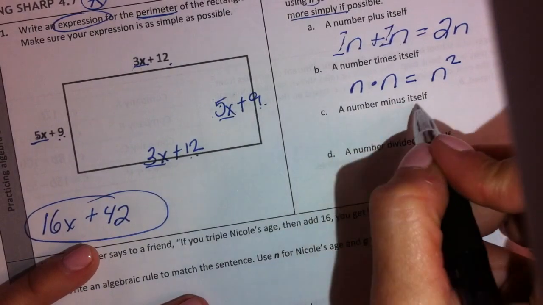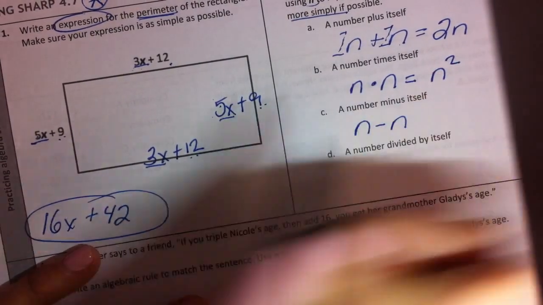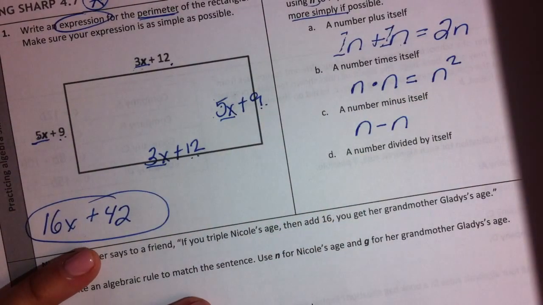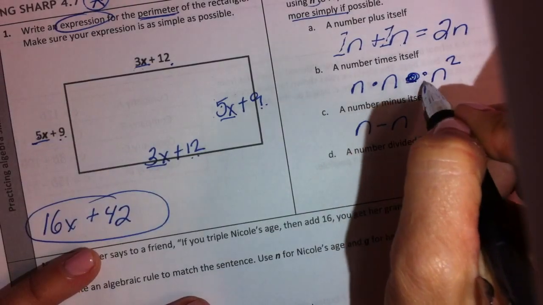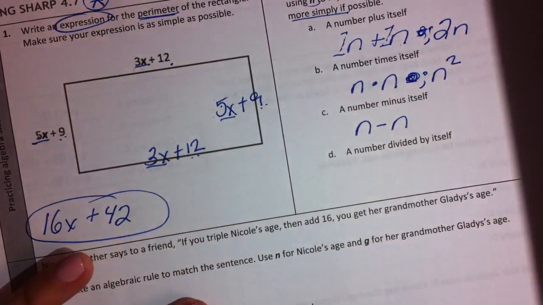An expression for a number minus itself is n minus n. There's your expression. I shouldn't be using equal signs. I should be using semicolons.